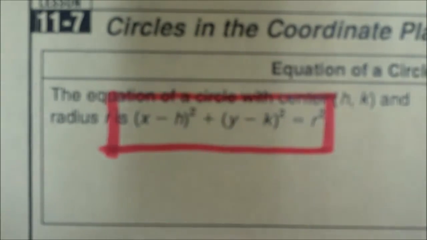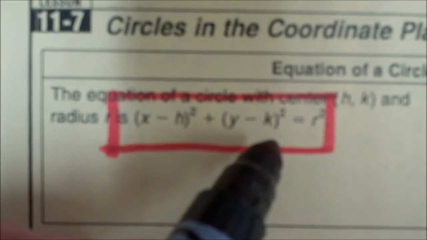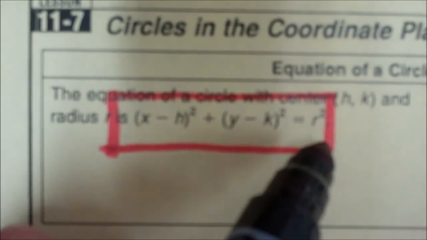In order to use this equation, you have to know your x and y coordinate for the center of the circle and the radius. So if you look at the picture on the right hand side, this distance is your radius and H, K is your x and y coordinate for the center of the circle. So we're going to do an example.